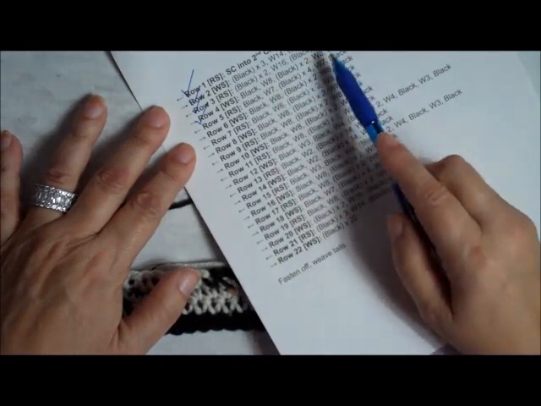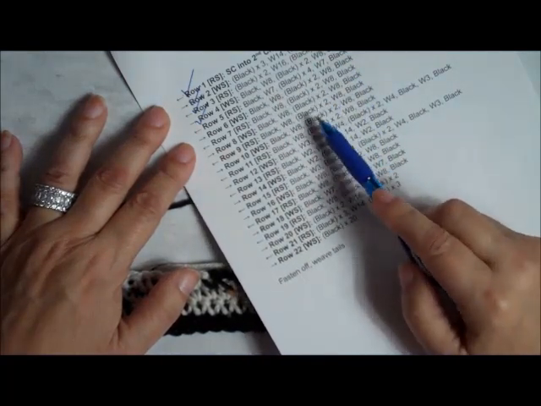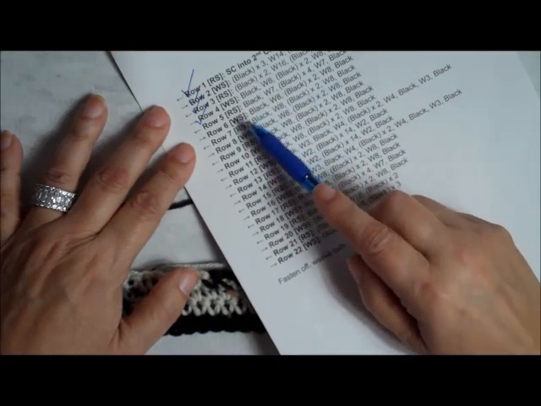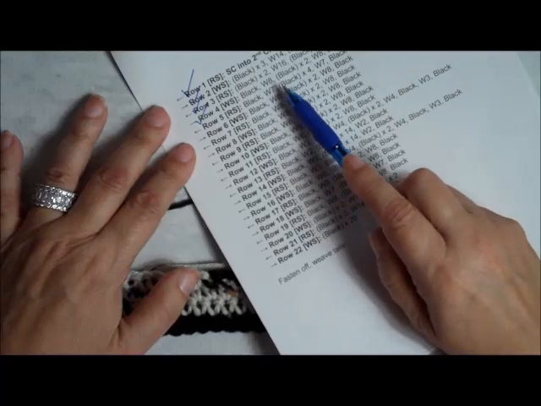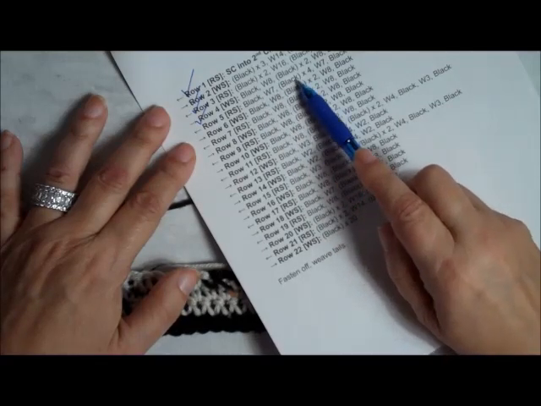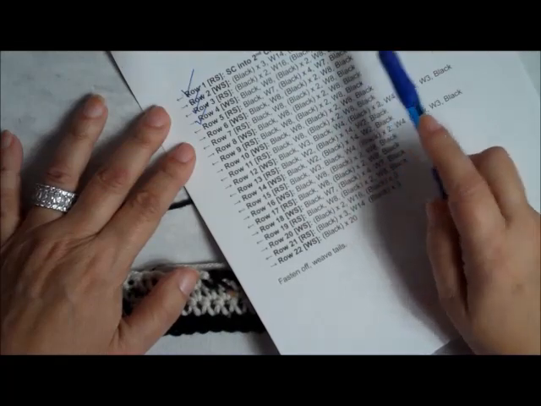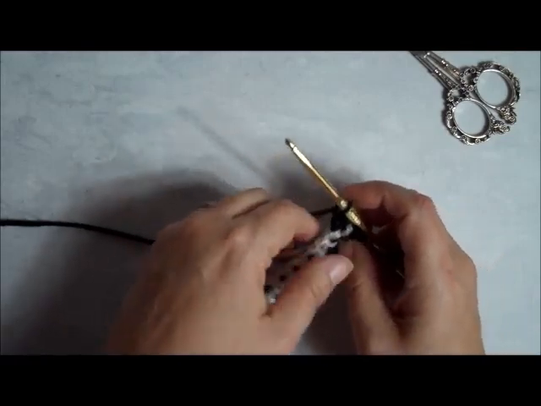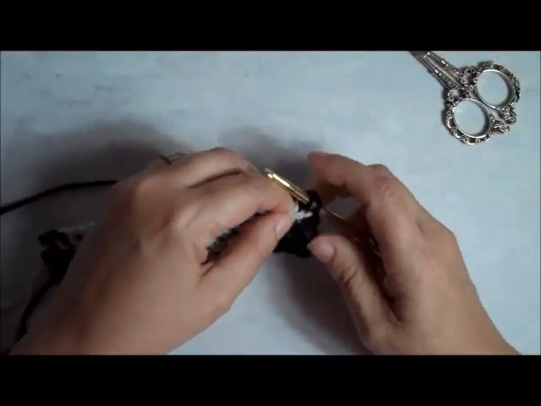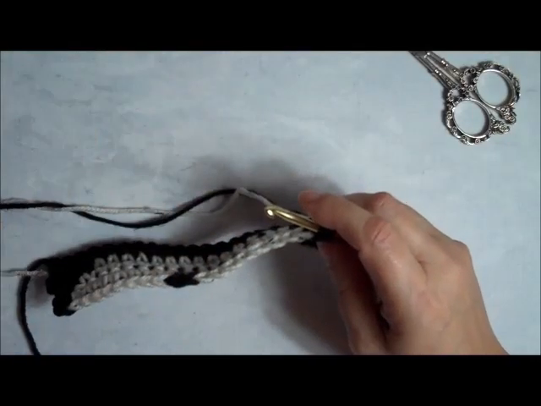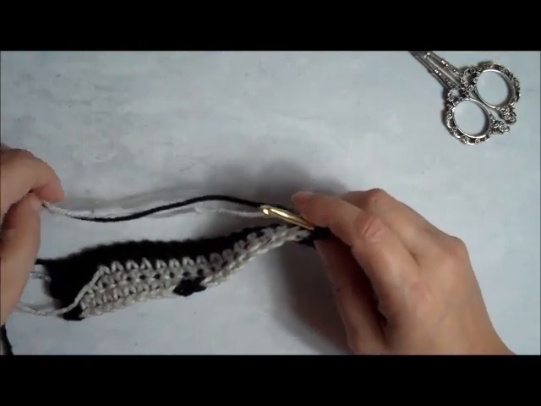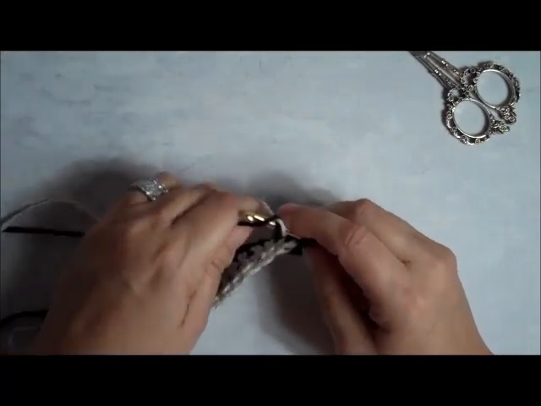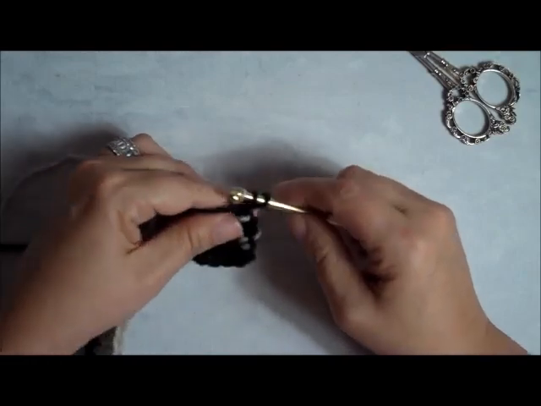We're going to do row 5 together, and then you guys are going to go up to row 9. Okay, row 5 is black, white 7, black 4, white 7, black. Okay. 1 black, sorry, closing out.